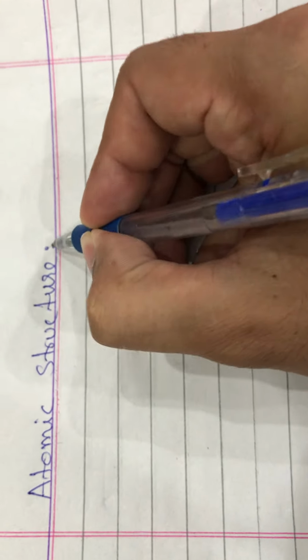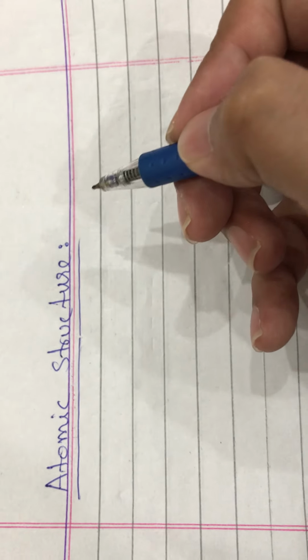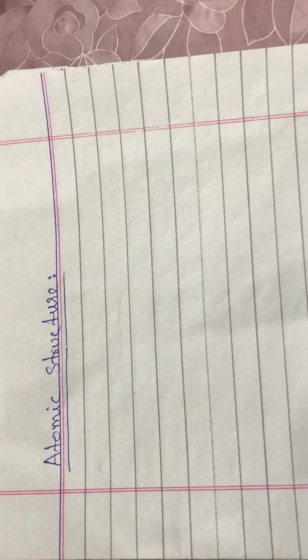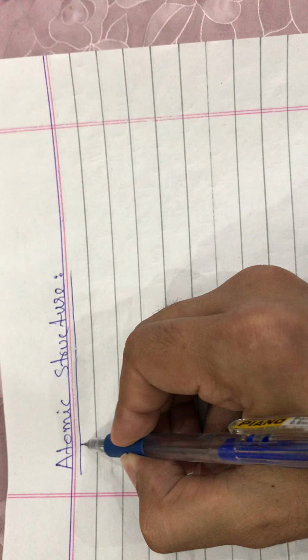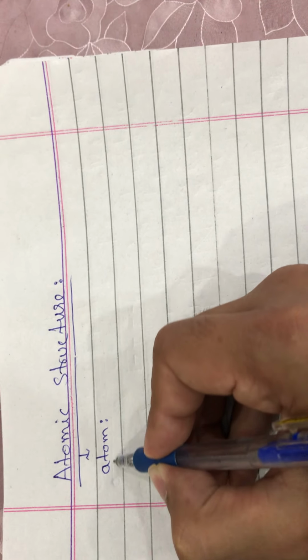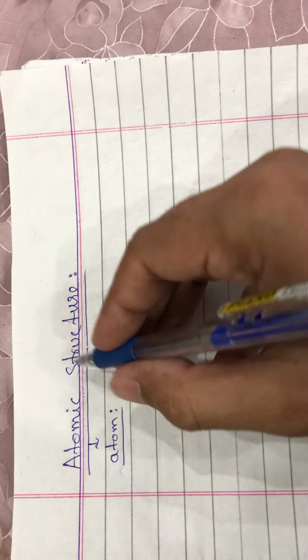You had already learned many things about the structure of atom and about atoms in your previous classes. Let's start with the atom, like what atom is. I hope you are well aware of what an atom is.